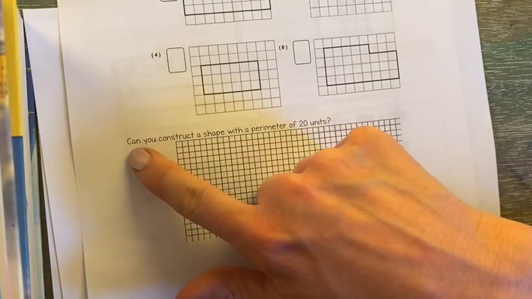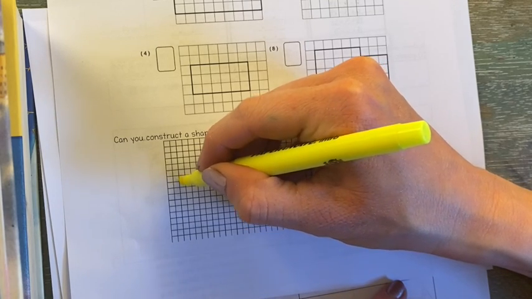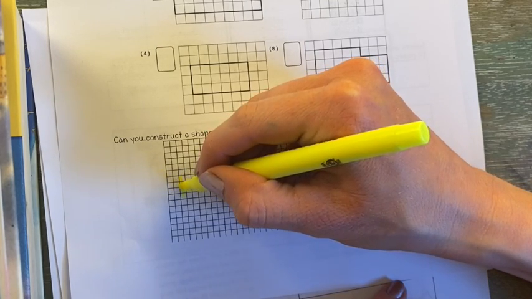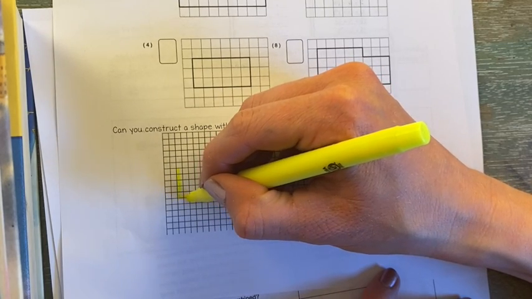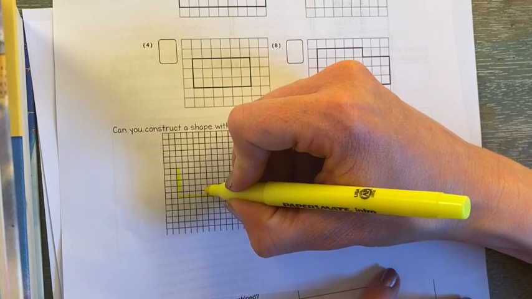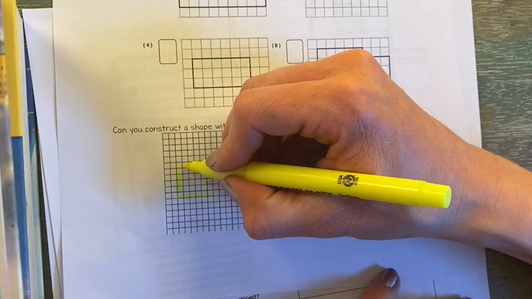Now I'm also going to ask you to construct a shape with a perimeter of 20 units. So you get to make up the shape. And you can play around. I give you extra squares. So maybe one side has 1, 2, 3, 4, 5. And then I've got 1, 2, 3, 4, 5. 1, 2, 3, 4, 5. 1, 2, 3, 4, 5. So 5, 10, 15, 20. That one does.